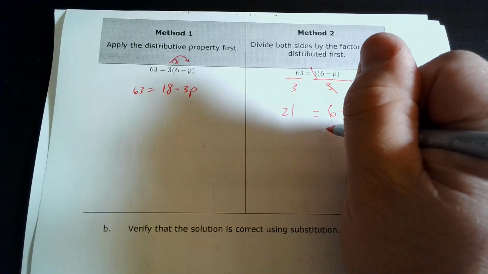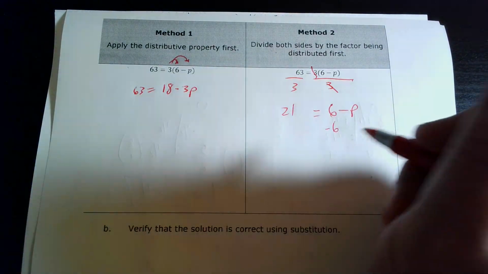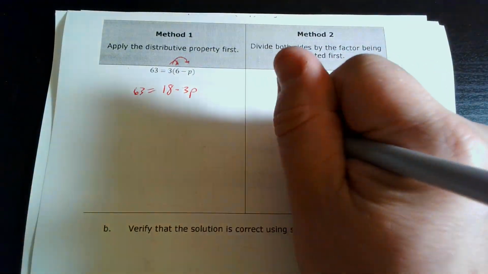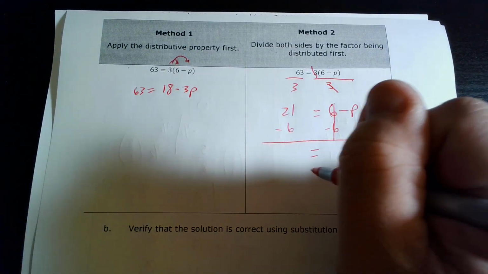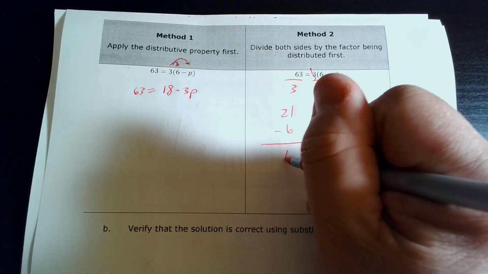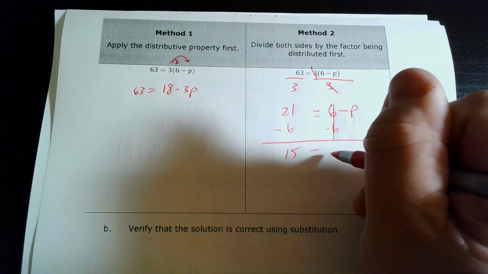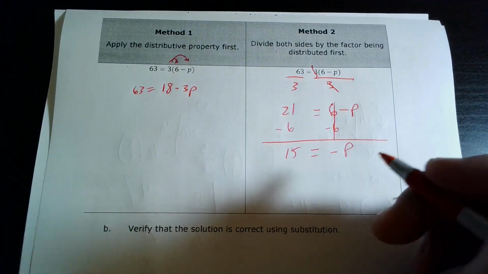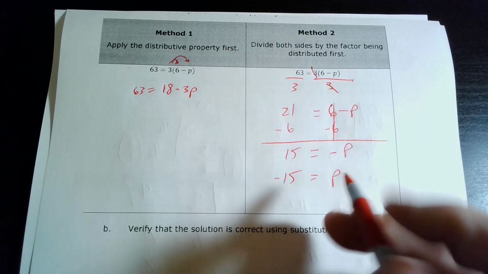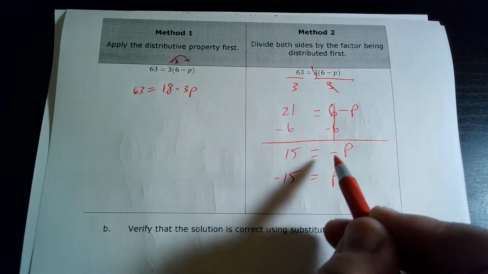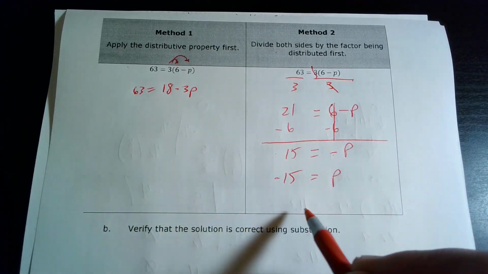So I'm going to subtract 6 from both sides. I'm still trying to get p by itself. 6 minus 6 is 0, so they cancel. 21 minus 6 is 15. So negative p equals 15. That means p equals negative 15. See, I just moved the sign over. One has a sign, the negative sign, one does not.